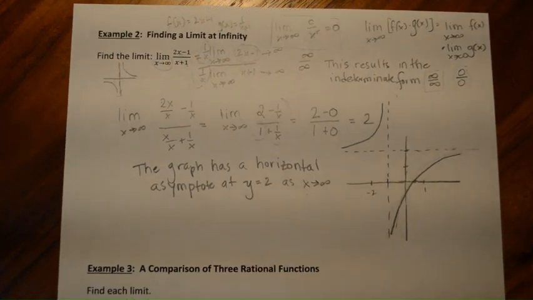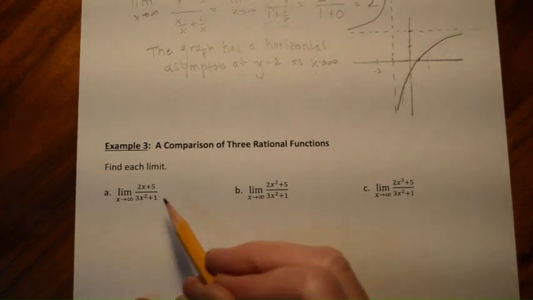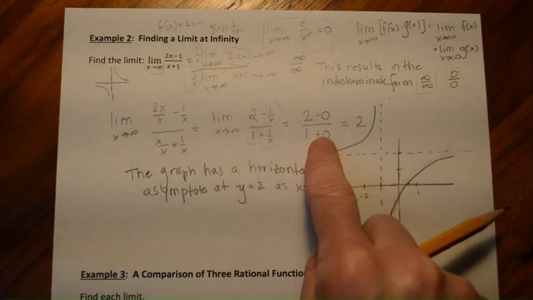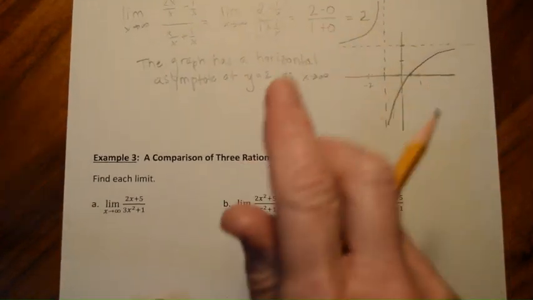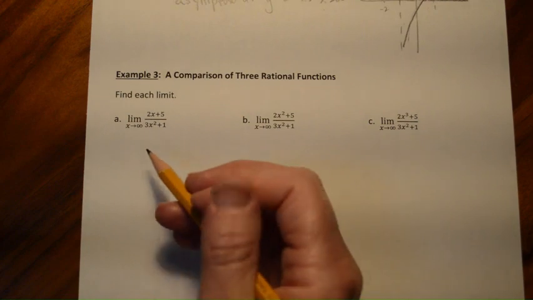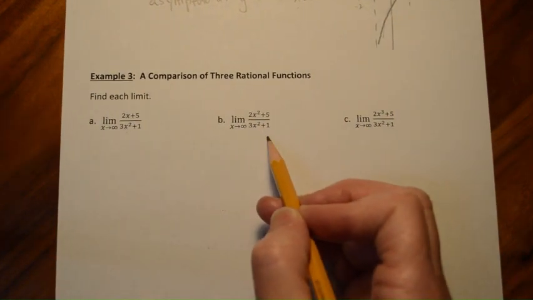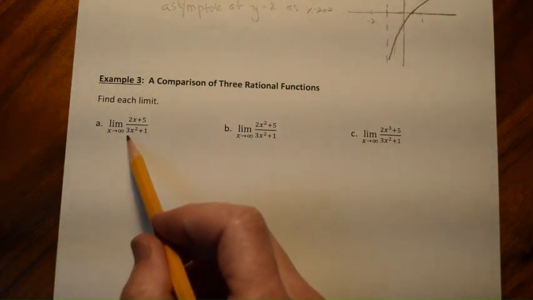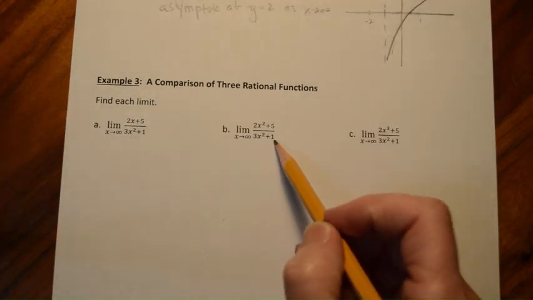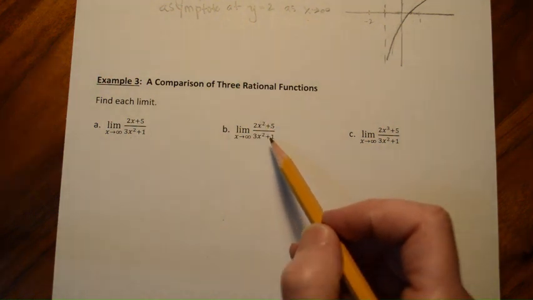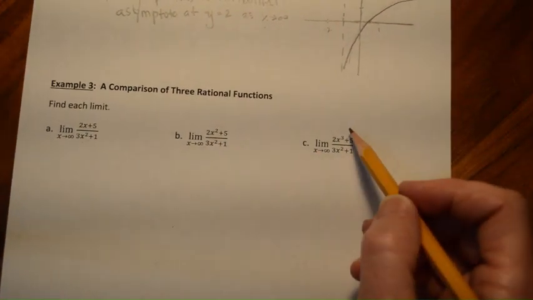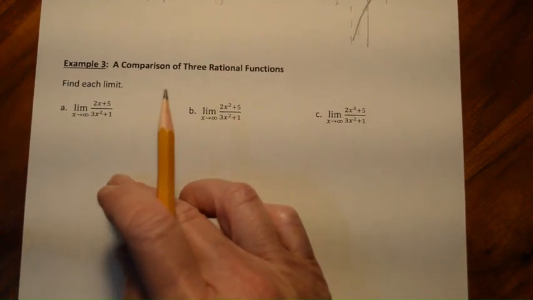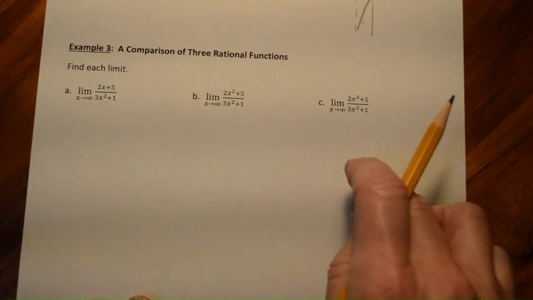Okay, so then let's try 3 other functions. Again, you might be thinking, gosh, this is kind of a pain in the neck. Is there a shorter way? And yes, but first we're going to take the long way to get to the short way. So I have 3 different functions here. All look very similar. There's a 2x plus 5 over 3x squared plus 1. Here, the denominator stays the same, but the numerator gets an x to the second. And then here, again, the denominator stays the same, but now we have an x to the third.